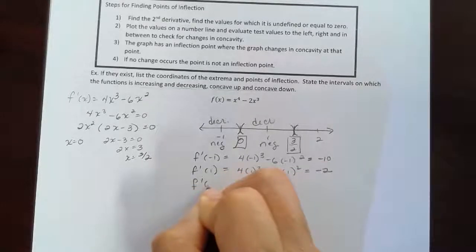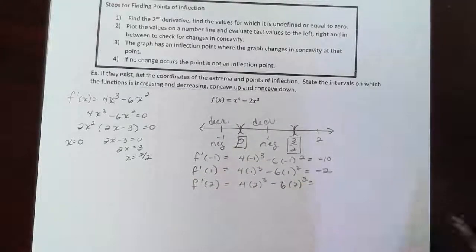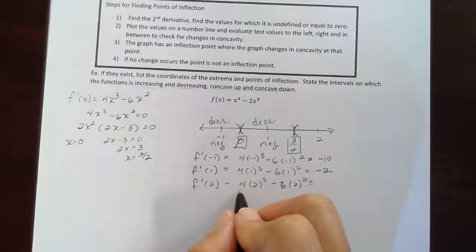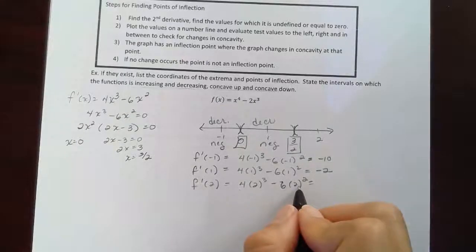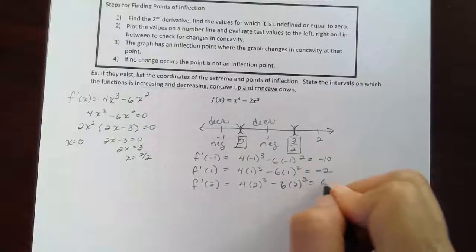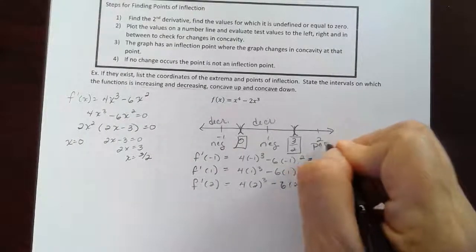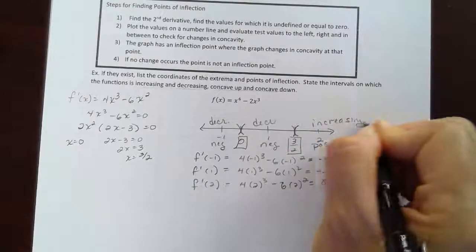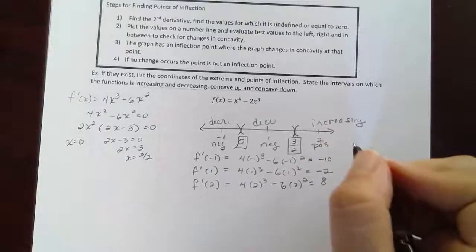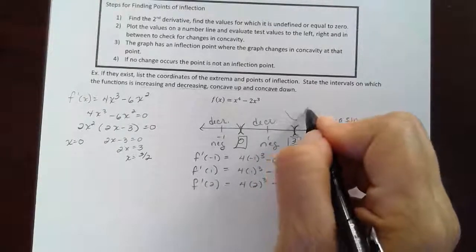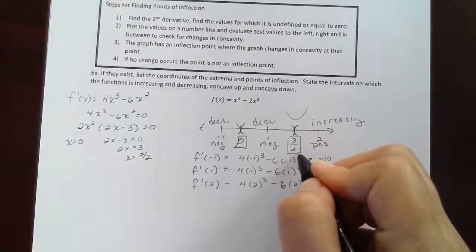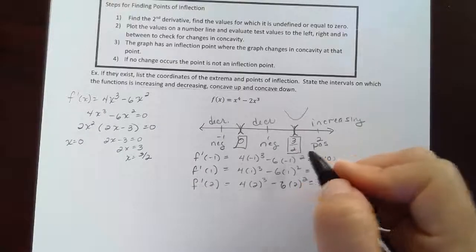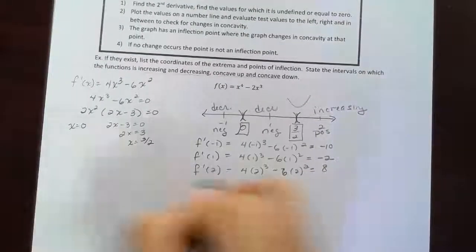F prime of 2 will be 8 times 4 is 32, 6 times 4 is 24, 32 minus 24 will be 8. So we're positive, so now we're increasing. They didn't ask us this, but we went from decreasing to increasing, so therefore we have a local minimum at x is equal to 3/2. Let's do our second derivative.